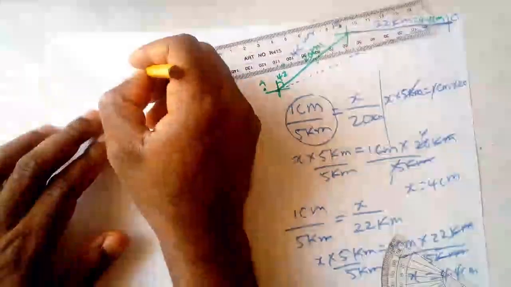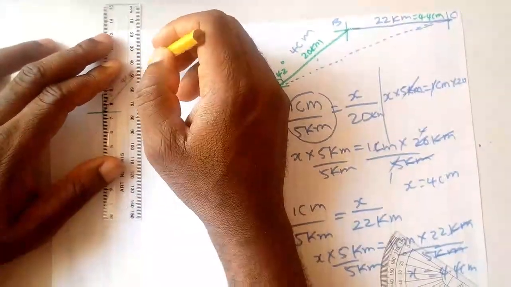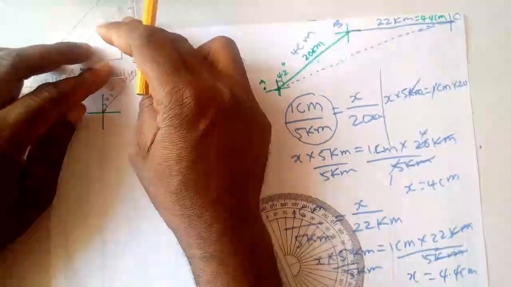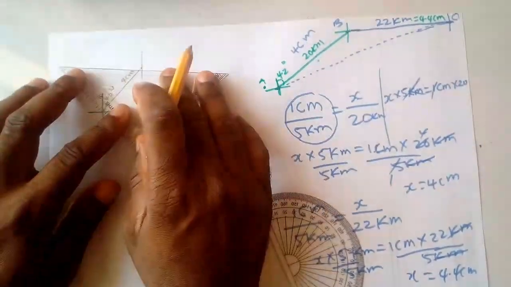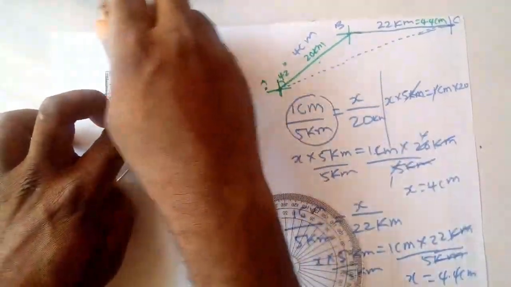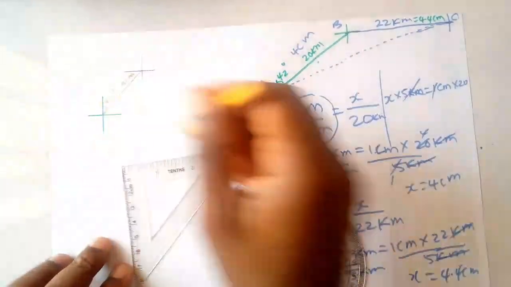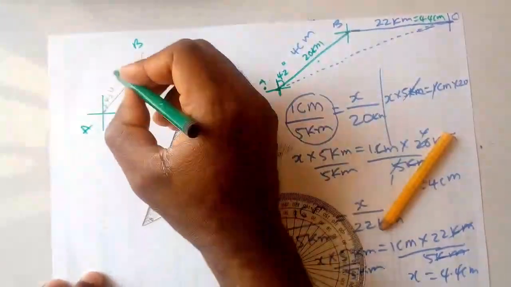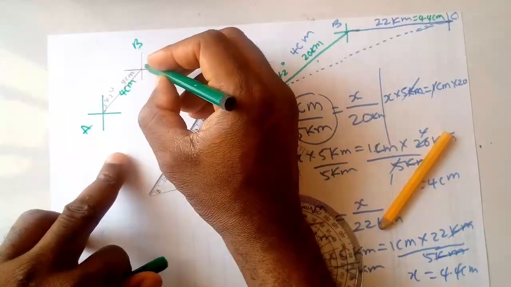Then at this point we can draw the cardinal point. So at this point, this is point A, and this is point B. This is 4 centimeters.